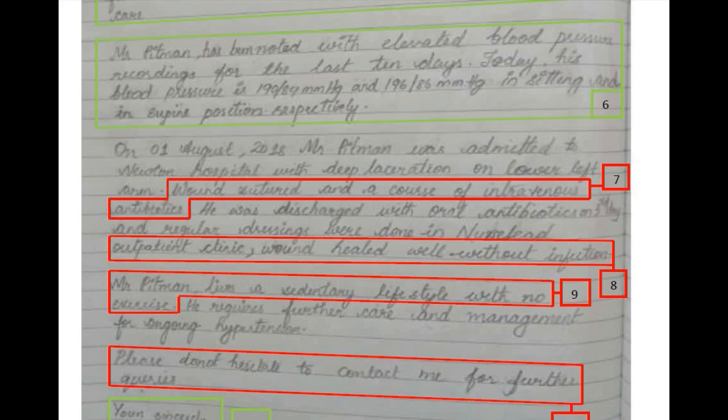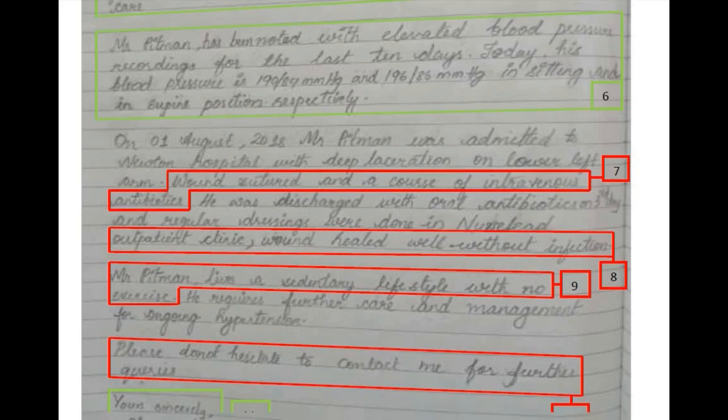Coming to the next sentence, "He was discharged with oral antibiotics on 3rd day and regular dressing were done in Nurslead Outpatient Clinic." Then you have to place a new sentence here instead of the comma, that is, his wound is well healed without any complication and his BP is still elevated, which is much better.